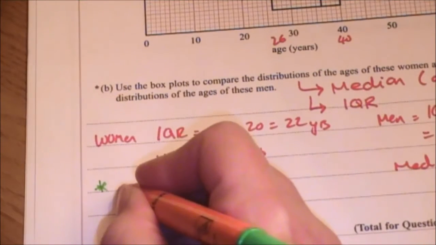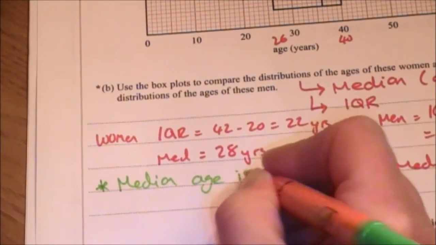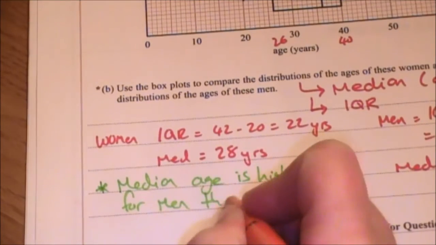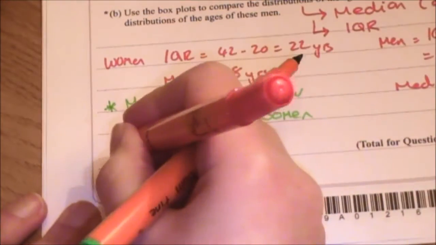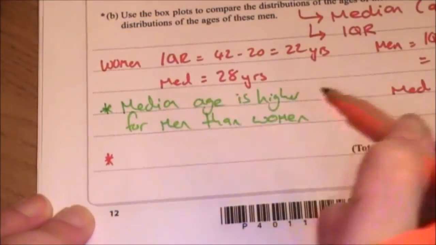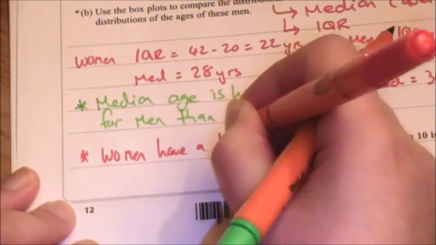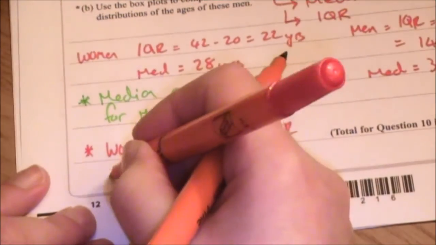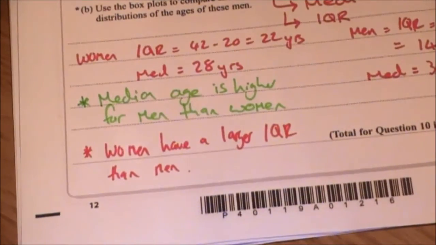So I'm going to say that the median age is higher for men than women. And the second one I'm going to say is that because the interquartile range is wider for women than it is for men, I'm going to say women have a larger interquartile range than men. And what that means is that there's a wider variety of ages.